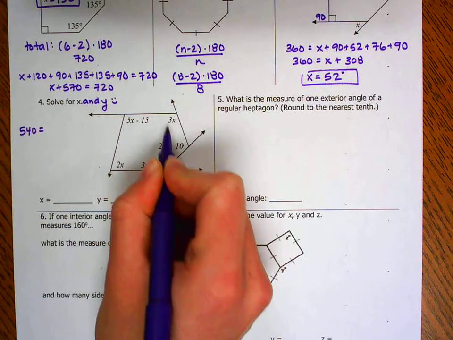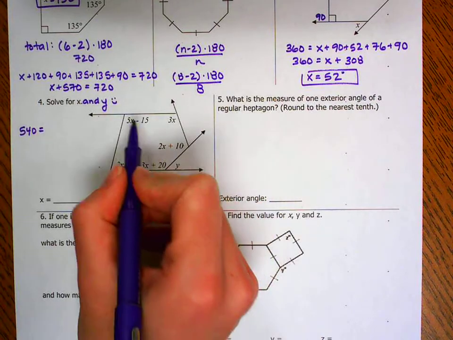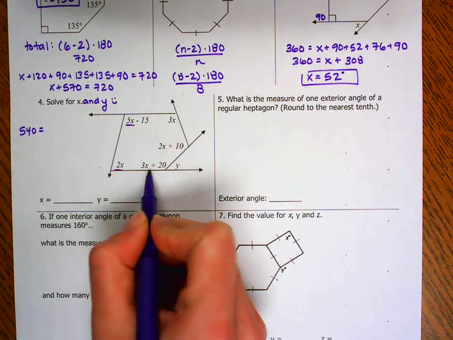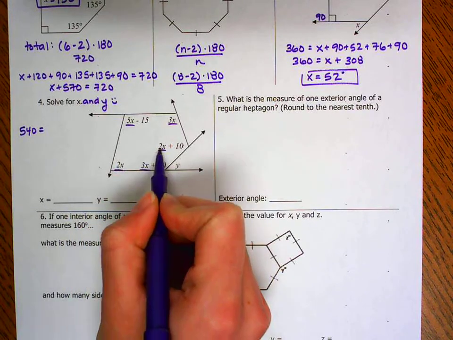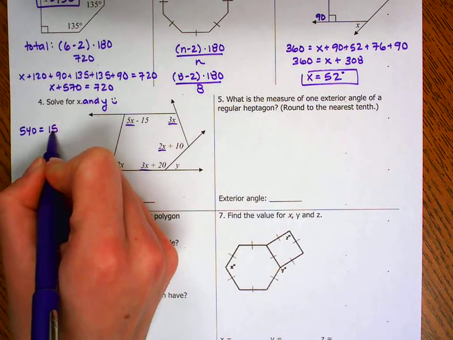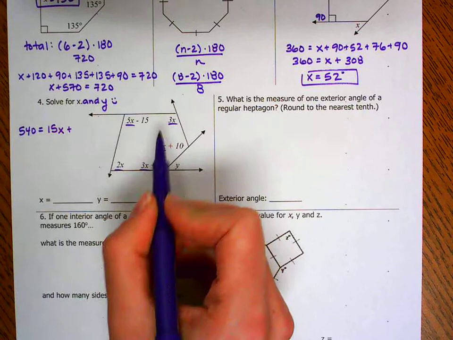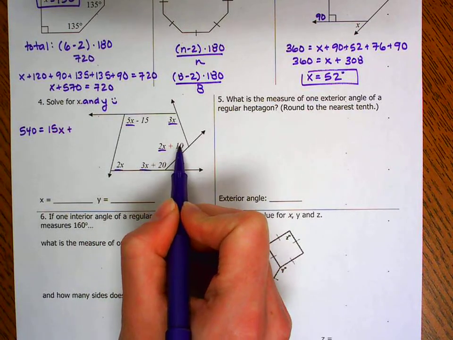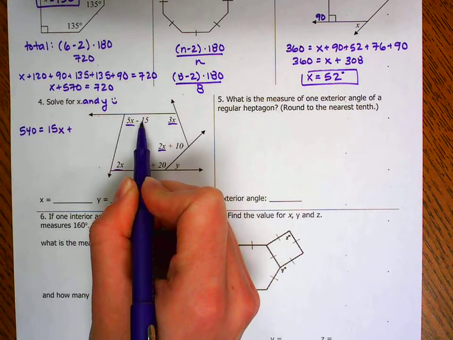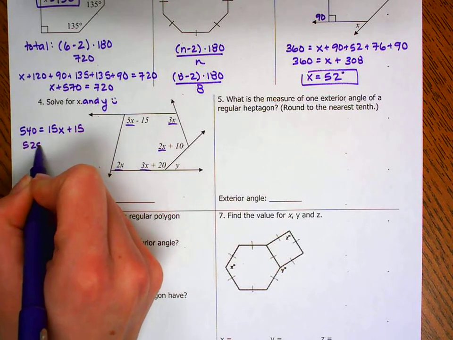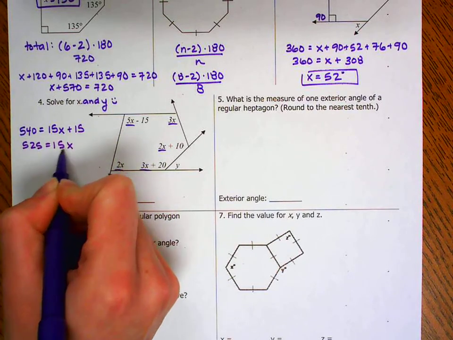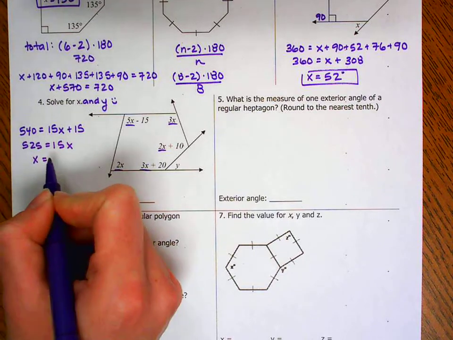So all 5 of these have to add up to 540. Well, notice I have 5x, 2x, 3x, 2x, and 3x. So 5 plus 2 is 7, 10, so 15x total. I have 20 plus 10 is 30. 30 minus 15 is 15, so 15. I'm going to subtract 15 on both sides. I'm going to divide both sides by 15.